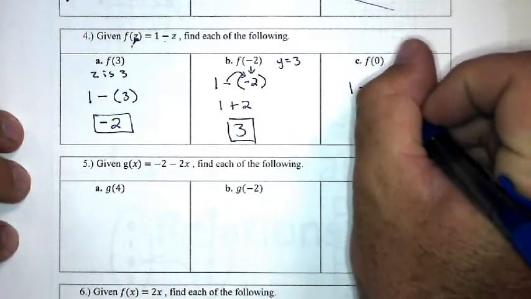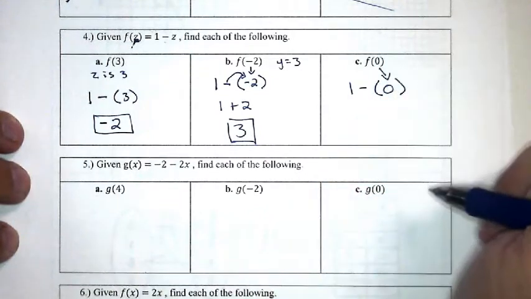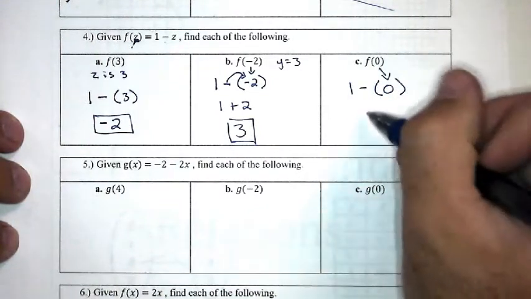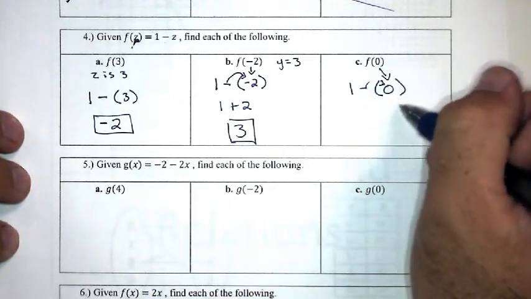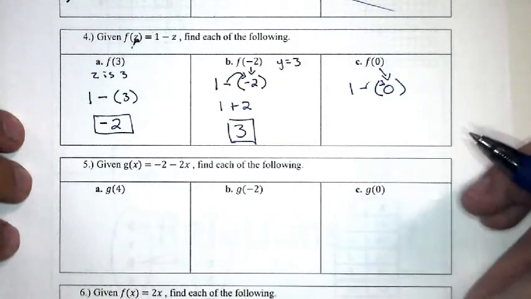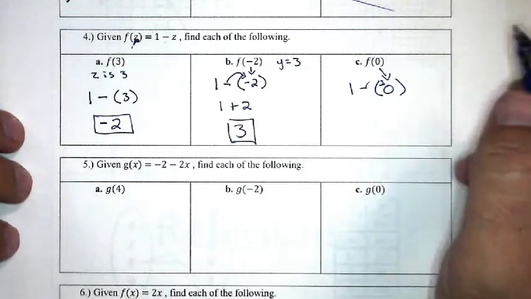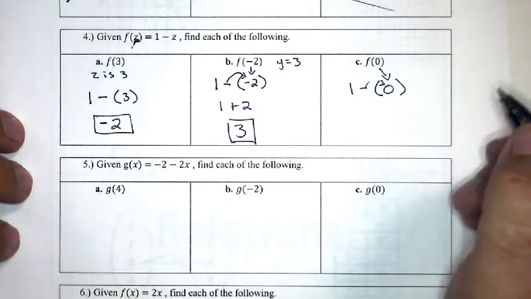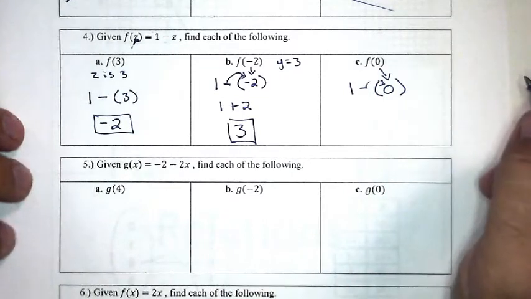If I distribute the negative to that parentheses, does that 0 become a negative 0? No, there's no such thing. Okay? 0 is a void. There is no positive 0 or negative 0. It's just 0. It just exists. So 1 minus 0 is 1.